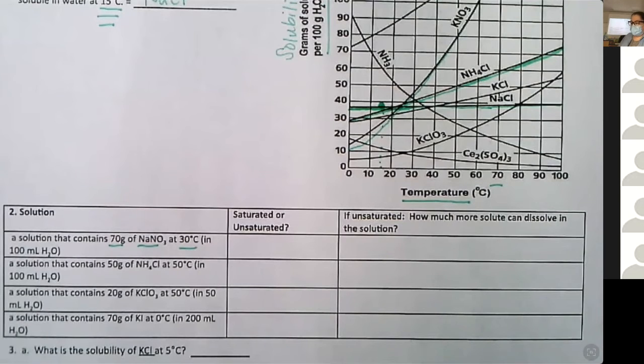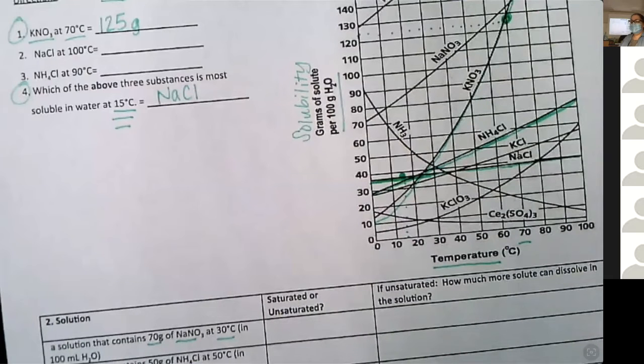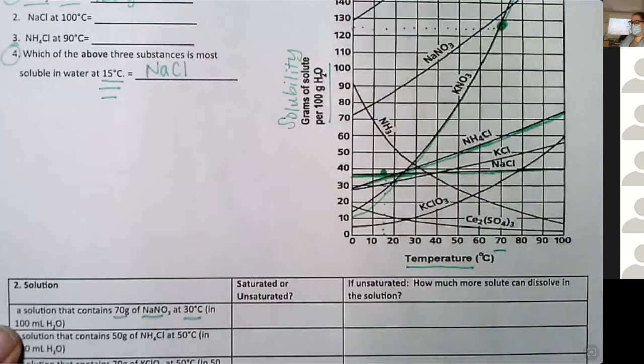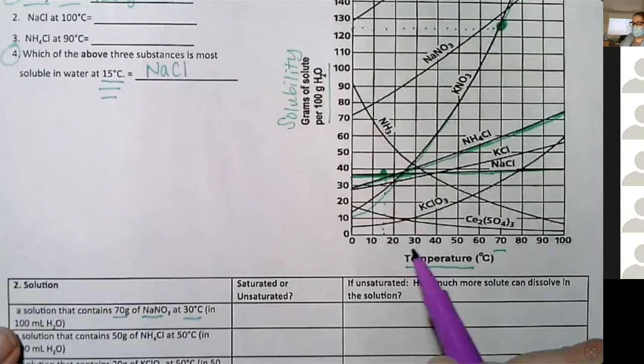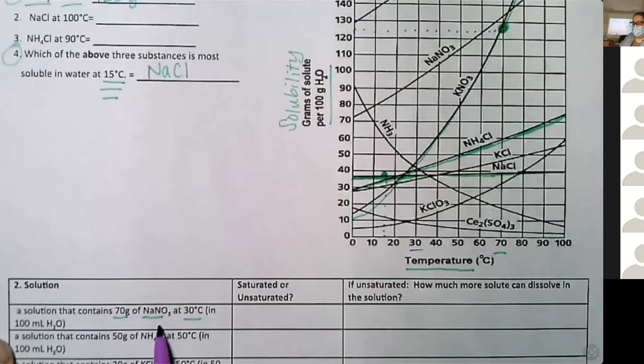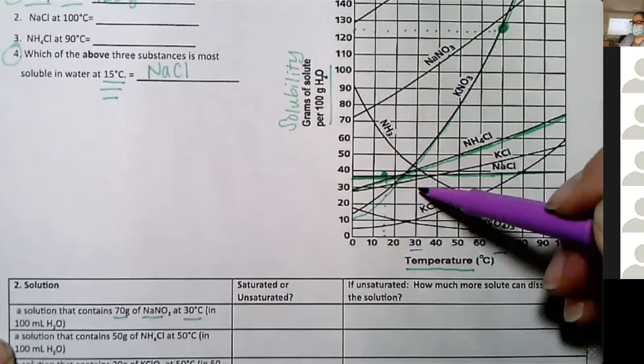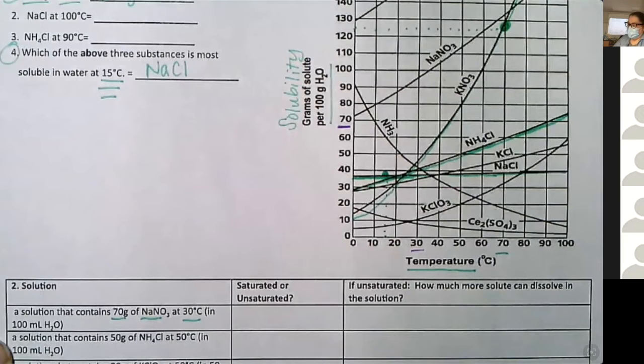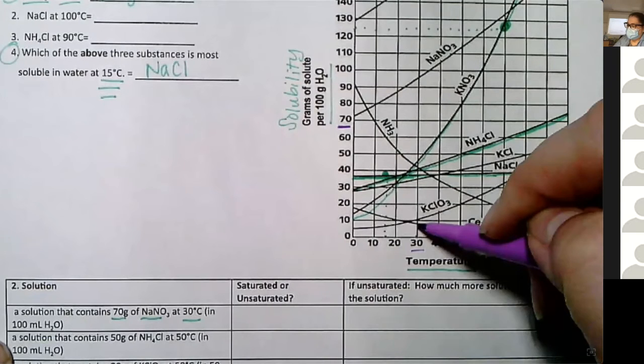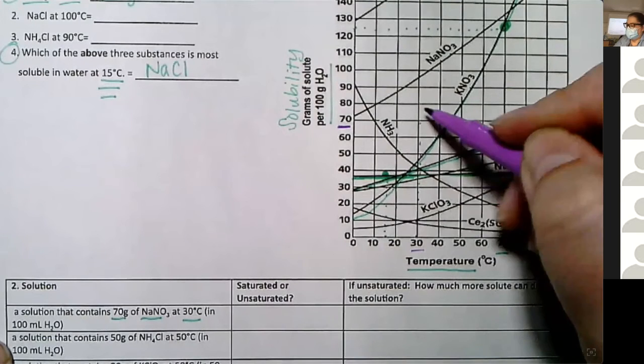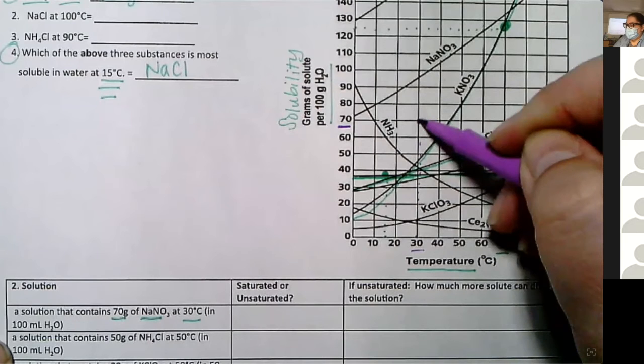Okay, so if it gave us temperature, that's usually where I like to start. On our graph, we are going to find 30 degrees, which is right there. And then it says 70 grams of NaNO3. So we're going to travel up the 30 line until we find 70 grams, right there. And this is where our point is.